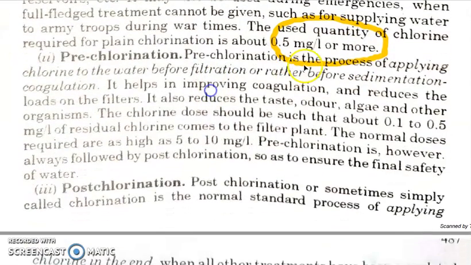The next is pre-chlorination. Pre means what? Before, right? Pre-chlorination is the process of applying chlorine to the water before the filtration or sometimes even before sedimentation. This helps in improving the coagulation and reduces the load on the filters. It also helps in reducing taste and odor, and in the control of algae and other microorganisms.